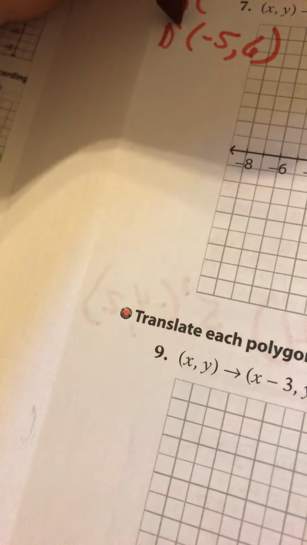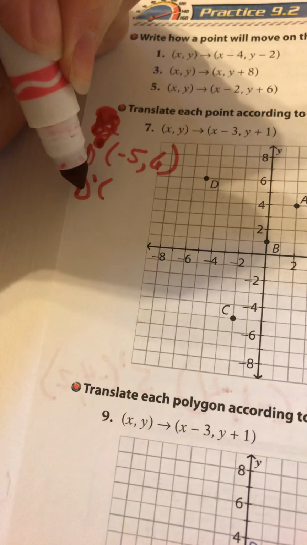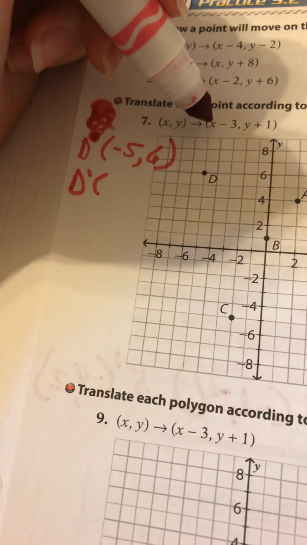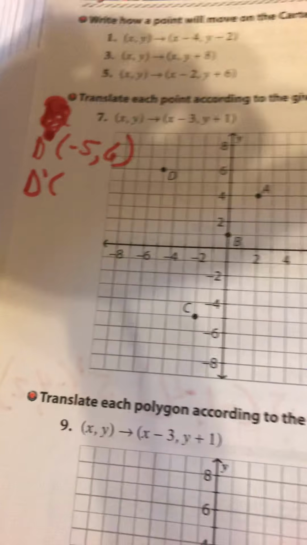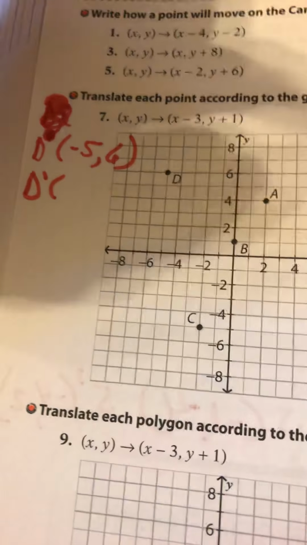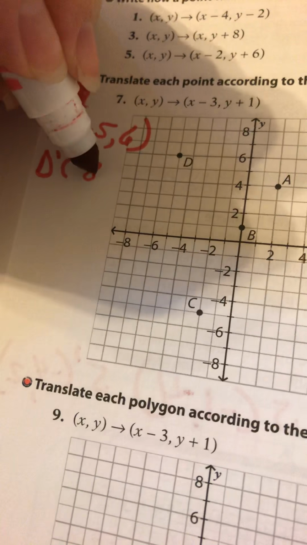I'll just scribble out that little thing. Now we're going to do the image D. So we have -5 take away 3. Well, you lose 5, you lose 3 more, you are down to -8.